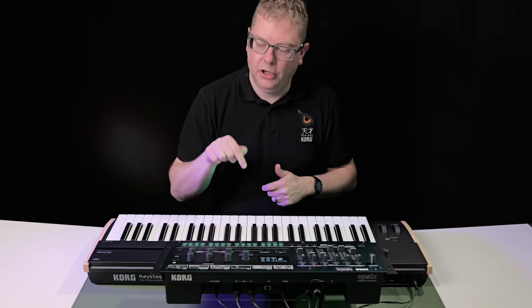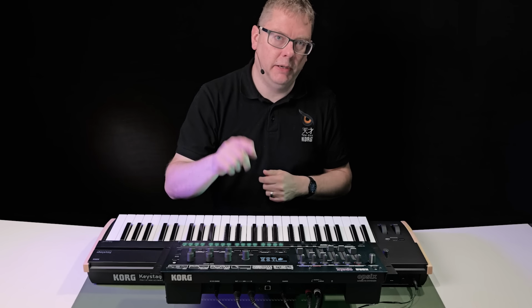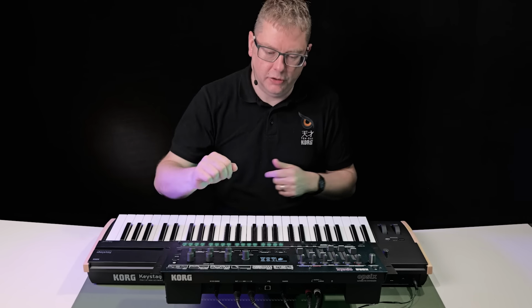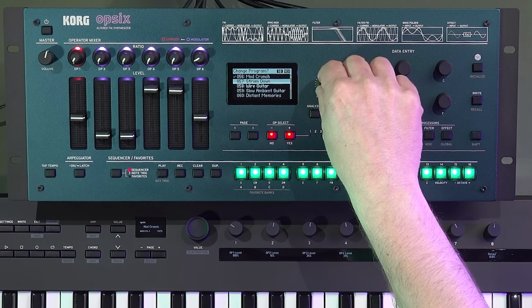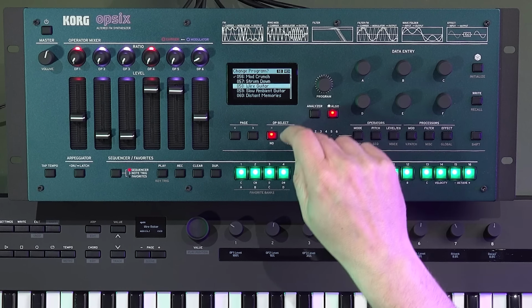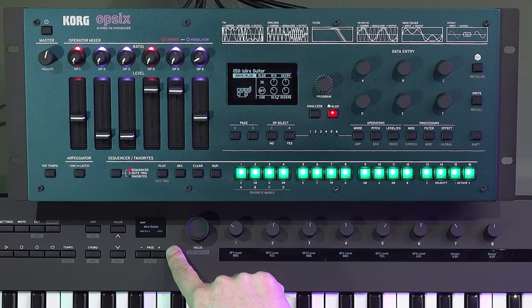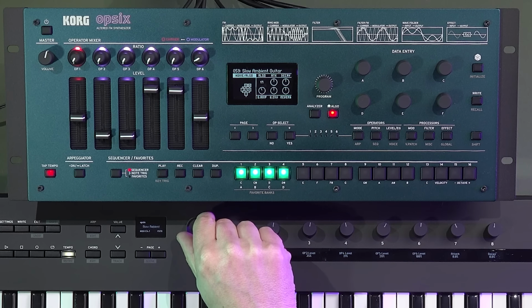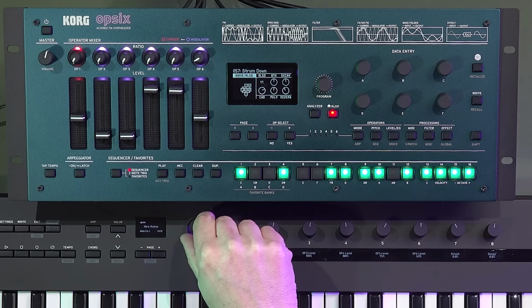So MIDI out of the Keystage into the Opsix, and then MIDI out of the Opsix back in to the Keystage. And what that enables you to do is then change sound on the module, say, to a different patch, and then the Keystage will read it, or vice versa. I can actually change the sound on my Keystage, and as you can see, this is changing for me.